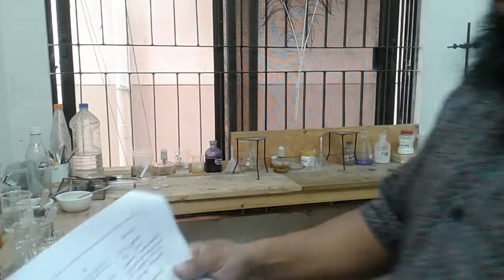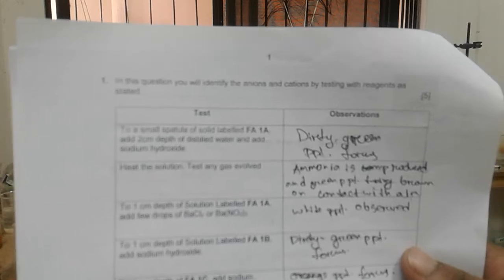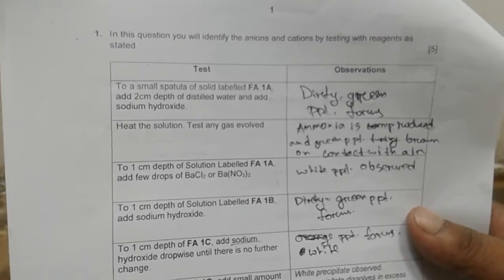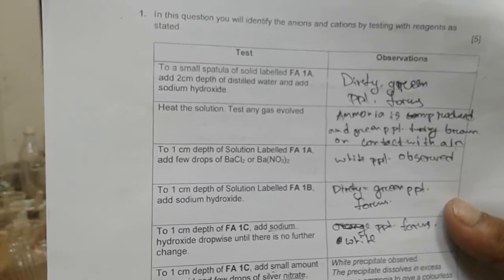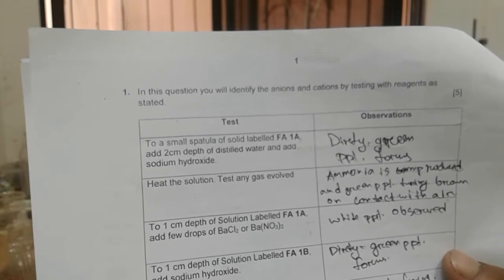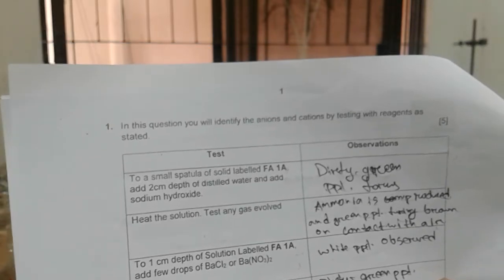Okay, so the first question asked you to identify various anions and cations by testing with reagents as stated. So here the reagents are stated and you have to do the practicals. To a small spatula of solid labeled FA1A, add 2 cm depth of distilled water and add sodium hydroxide.